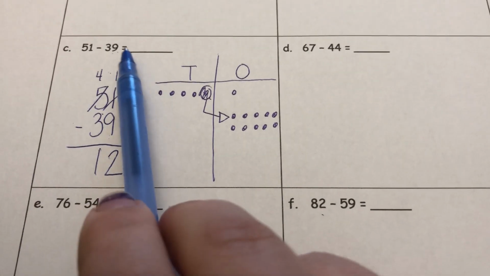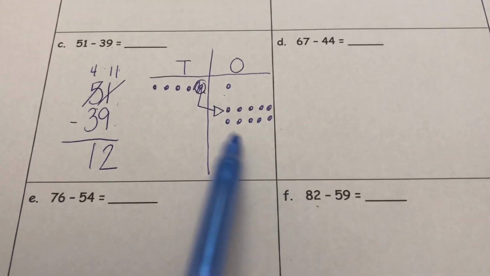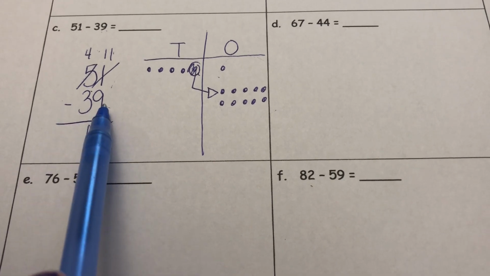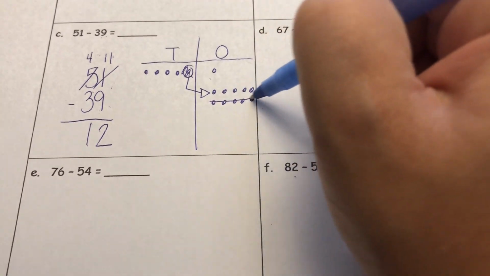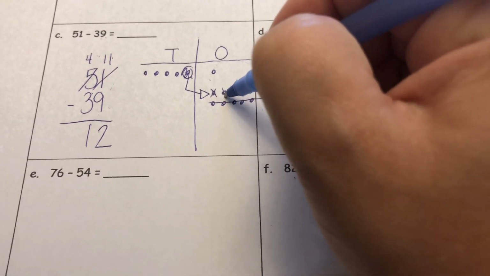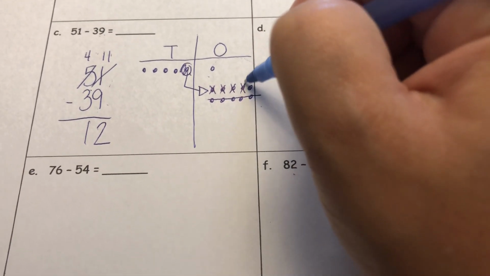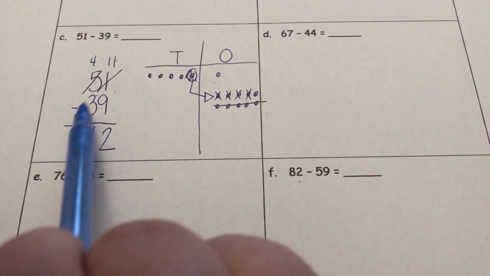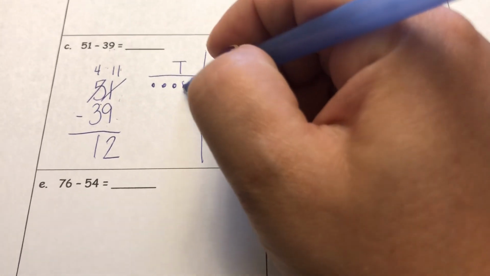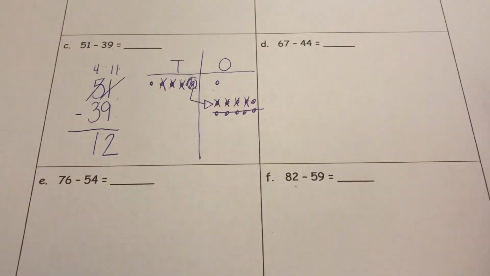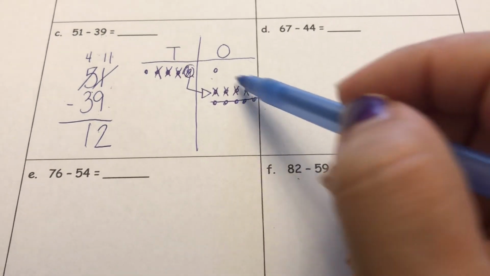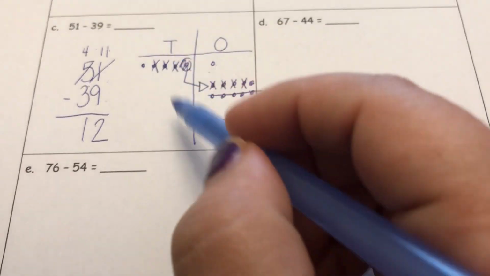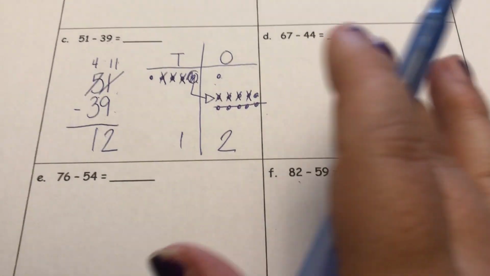Now I can do my subtraction. So now I've got 11. See, I've got 11 here, and I want to subtract 9. So take away 5, 6, 7, 8, 9. And now I have 4 tens, and I want to take away 3 of them. 1, 2, 3. It leaves me with 2 in the ones place and 1 in the tens place. So I get the same answer of 12.